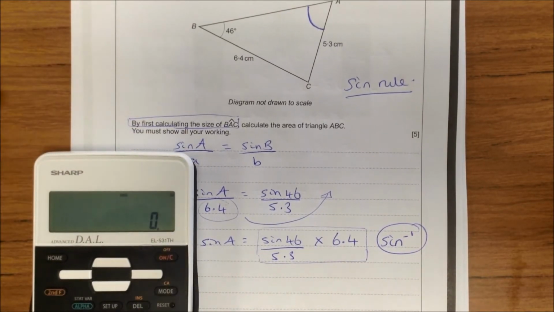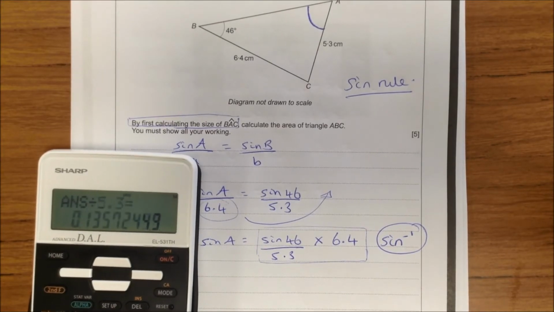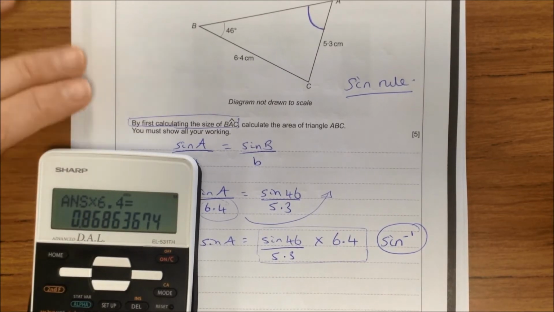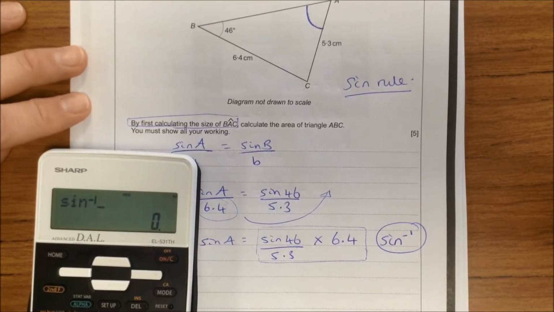So sine 46 is that. Divided by 5.3 is that. Times it by 6.4 is that. Now that is the sine of angle A. I need to reverse that sine now, so press second F sine. So you can see sine to the minus 1.